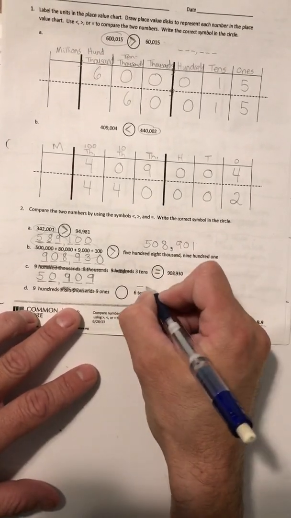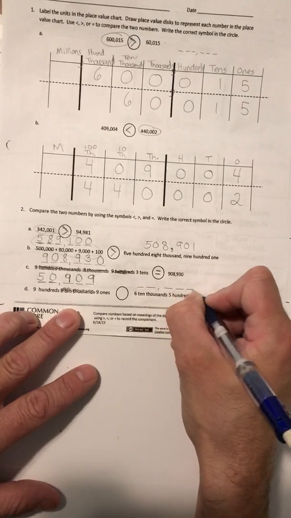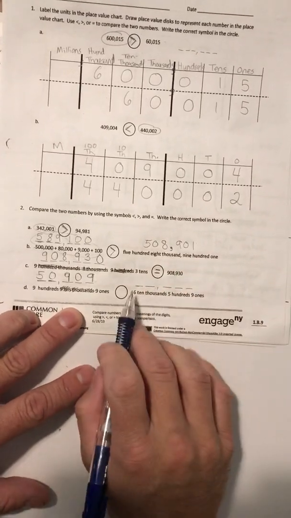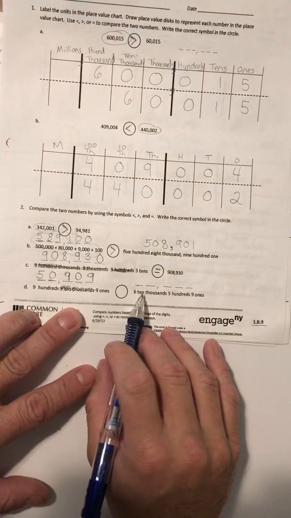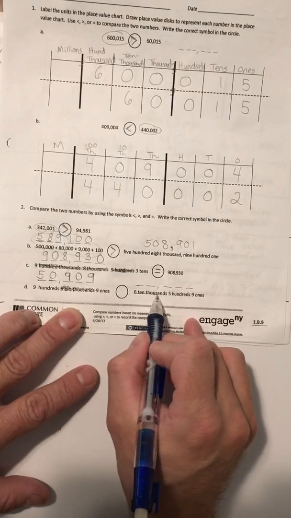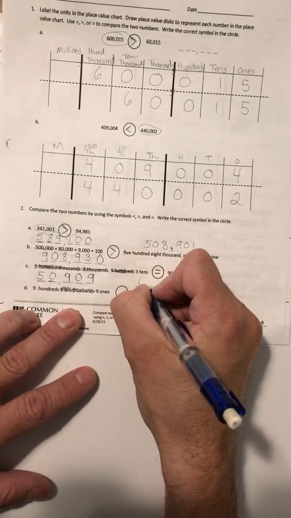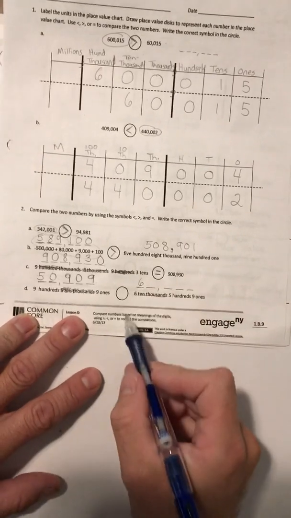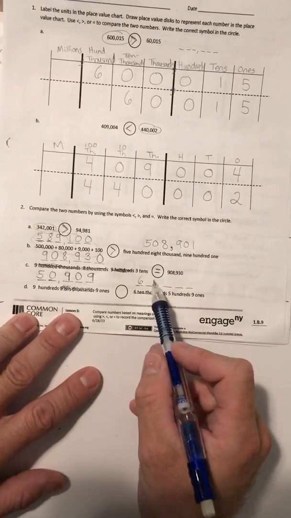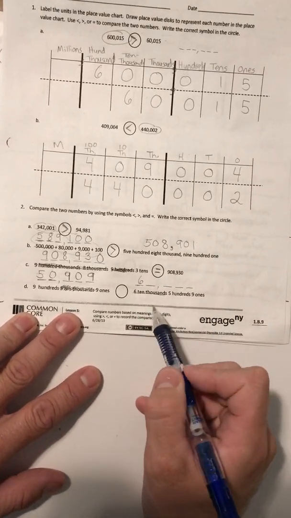Now, let's go over to this one. They're in the 10,000s again. So I need at least 5 digits if I'm in the 10,000s. This one, they didn't try to trick us. They started with the biggest one, 6 in the 10,000s. Well, there's my answer. This one's bigger. Doesn't matter if these are all 9s. Doesn't matter. This is my bigger answer.